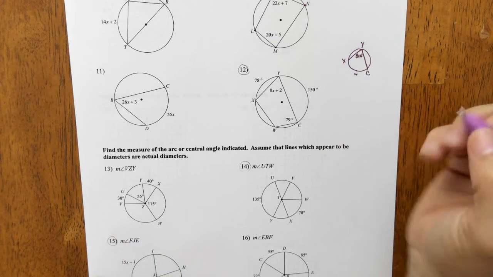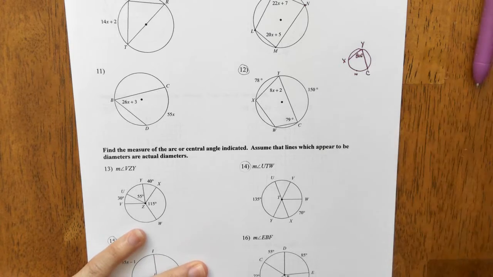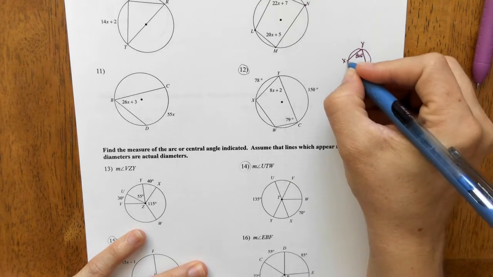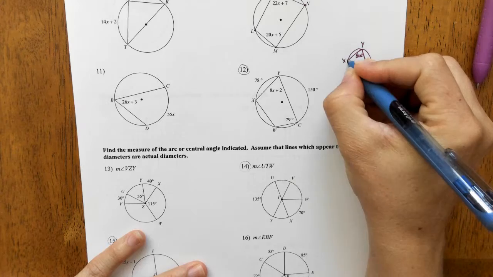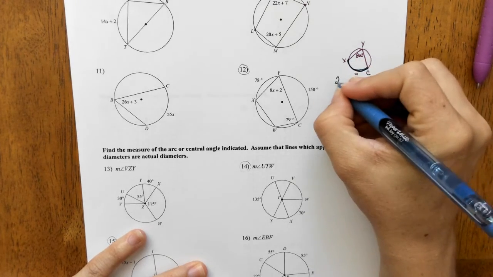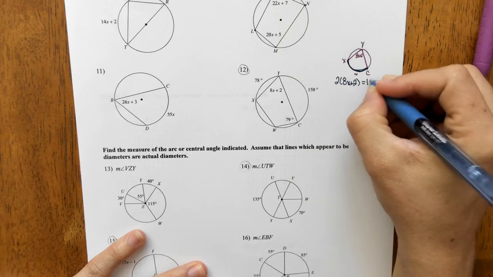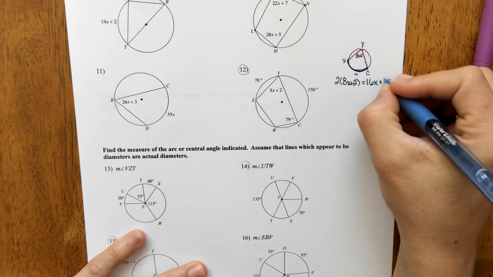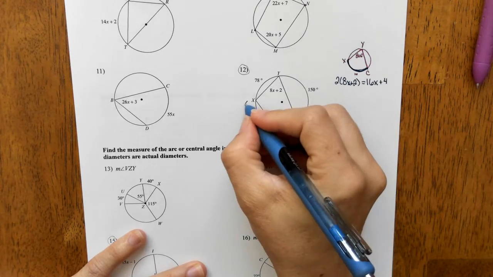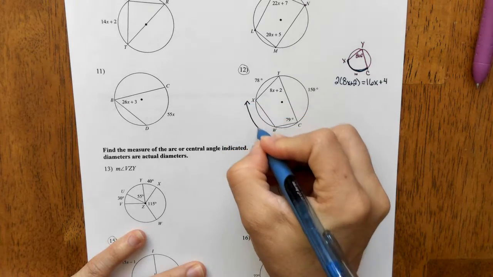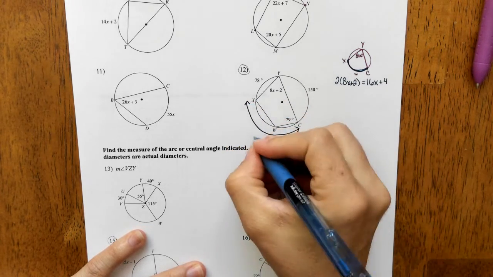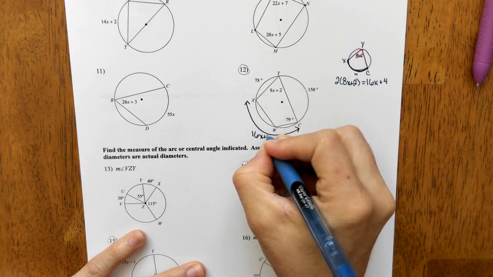I wrote it kind of small, sorry. So remember, you double it to get this arc here. So this arc would be 2 times 8x plus 2, or 16x plus 4. So arc XWC here would be 16x plus 4.